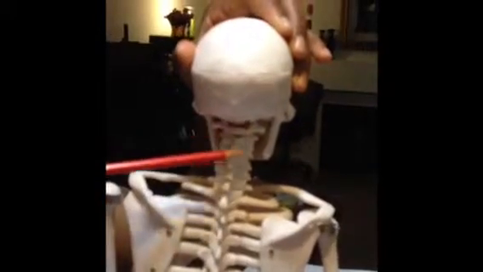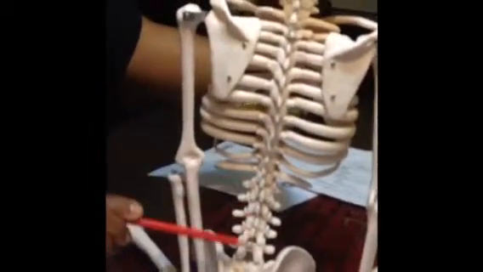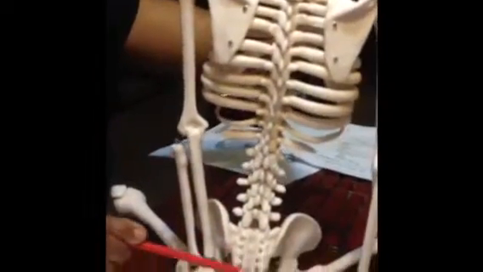Continuing is the vertebral column. Here is the cervical vertebra. Next is the thoracic vertebra. Next is the lumbar vertebra and the sacral vertebra.